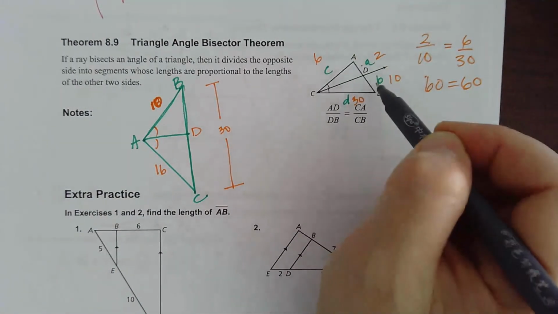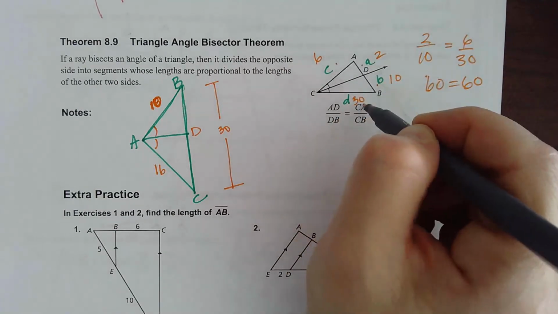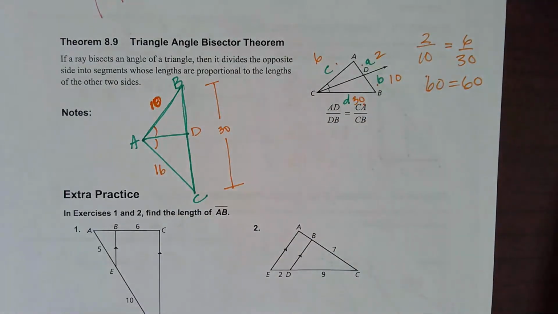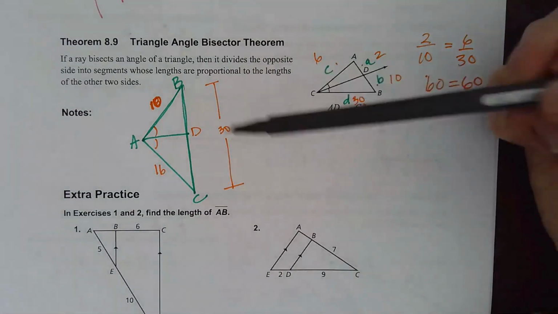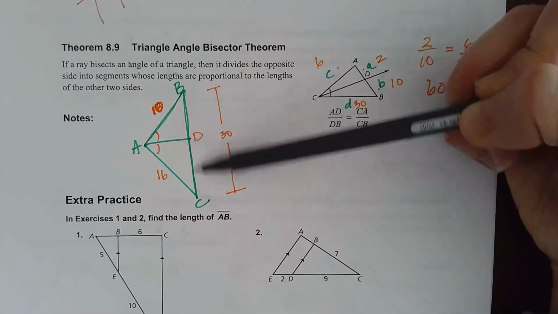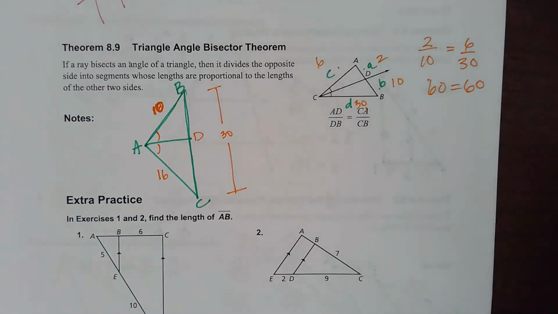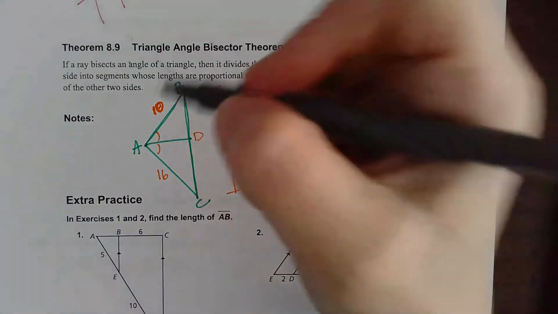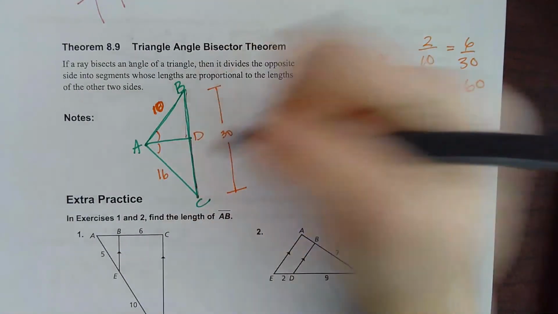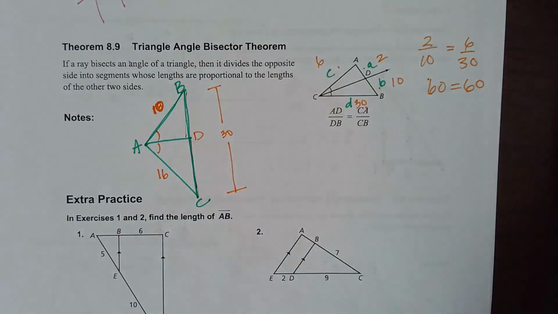So this piece here and this piece have to be proportionate to this piece and this piece. This one's a little bit more complicated because I gave you this whole length here. I didn't tell you what these individual pieces are. So when you're given something like that, what you need to be able to do is rewrite the sides, like B to D and C to D, in relationship to 30.